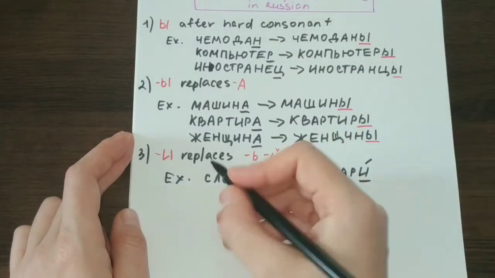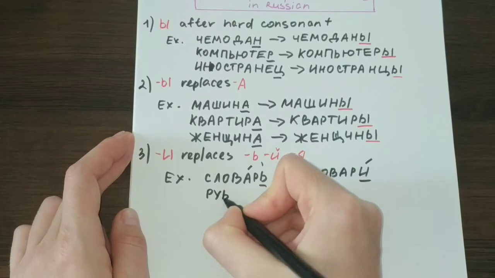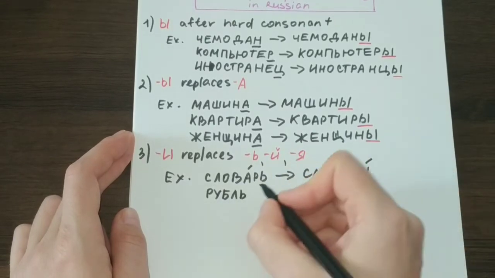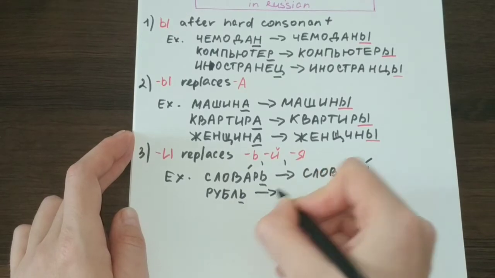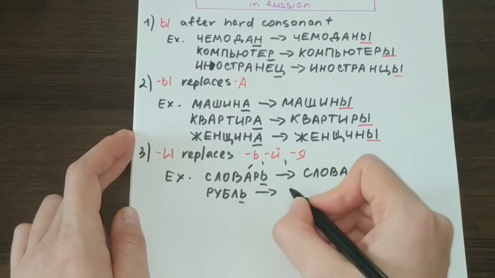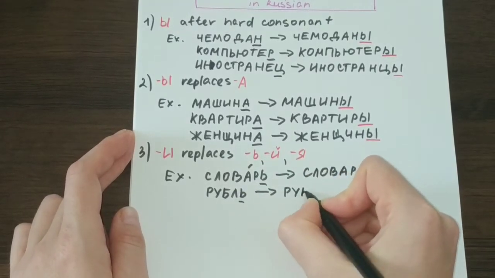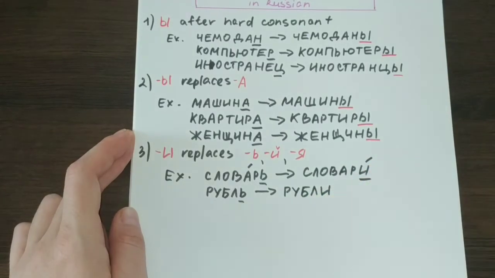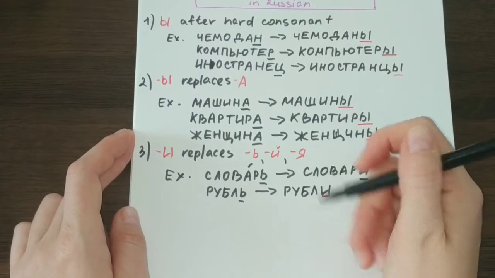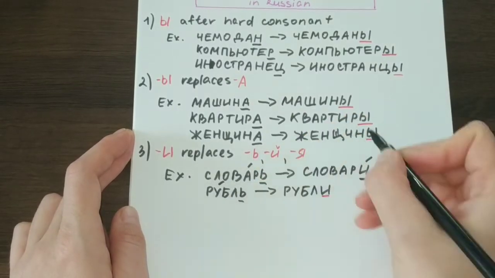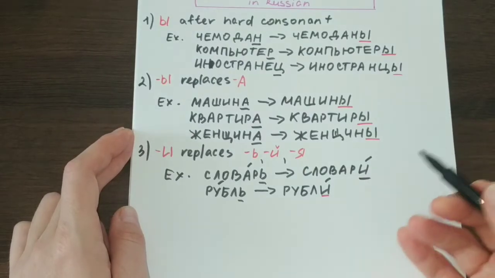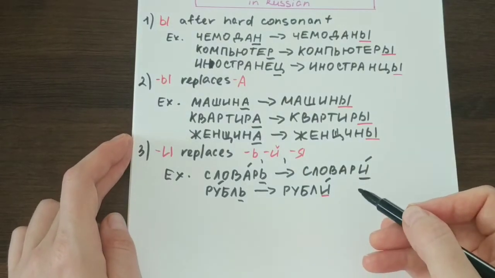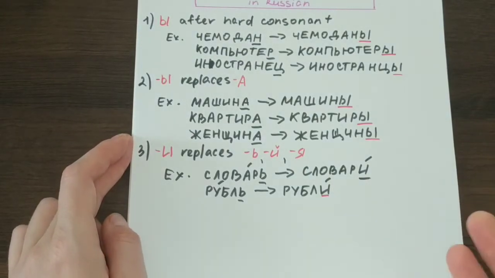Next example, we'll have рубль. Ruble, you know what it is. It ends in the soft sign. It is a noun of a masculine gender. And in the plural form, the soft sign is changed into "и", and we get рубли, rubles. And again, the stress position is changed, рубль into рубли. So again, the stressed syllable is the last one, which is actually the one that makes this noun a plural.